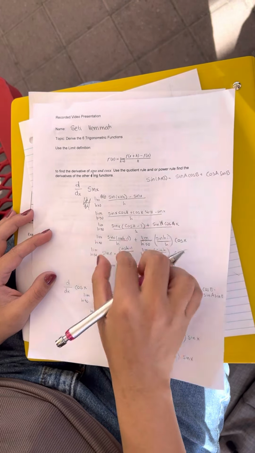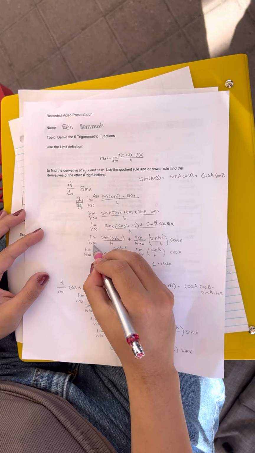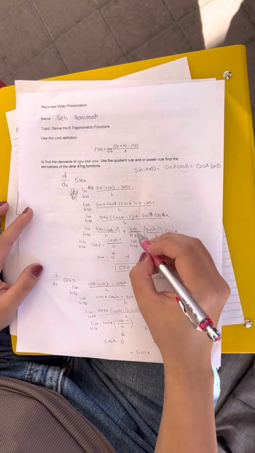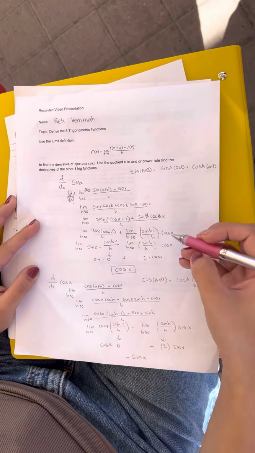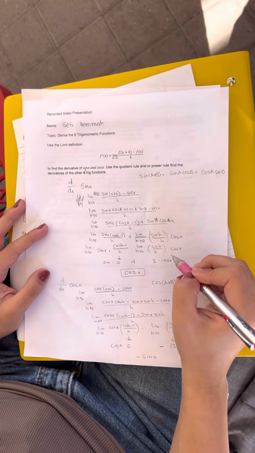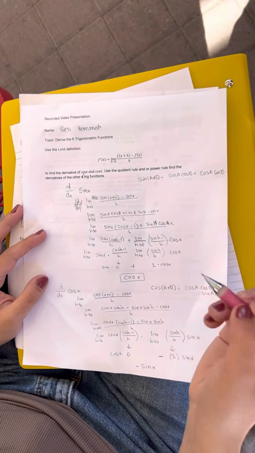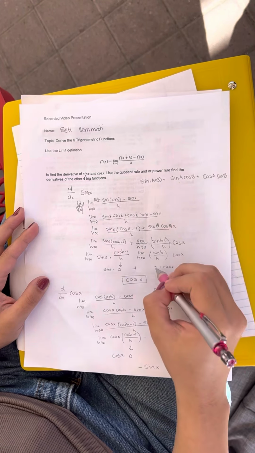And then we can separate these two limits using the additive limit rule. So limit as h goes to 0, sine x of cosine h minus 1 all over h, plus limit as h goes to 0 of sine h over h cosine x. And then with the limit product rule, we can just multiply these two limits. Sine h over h is one of our rules, and that's just one.